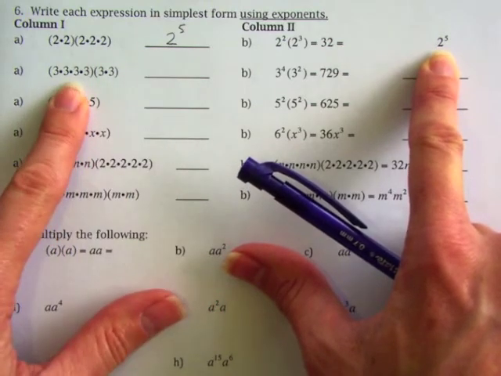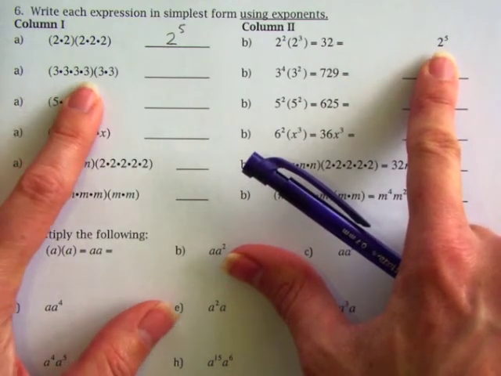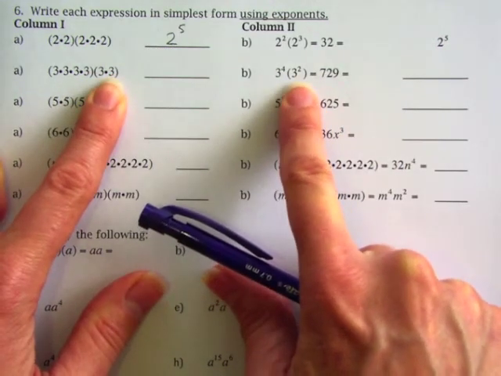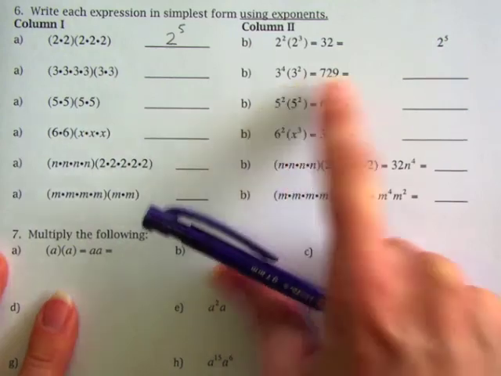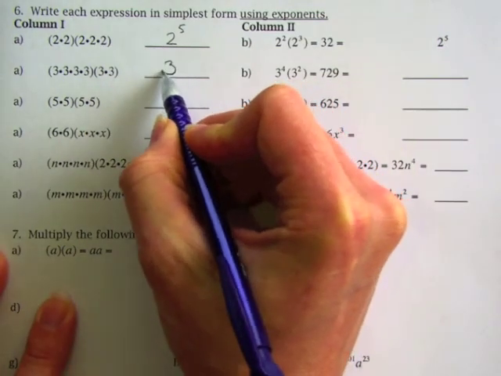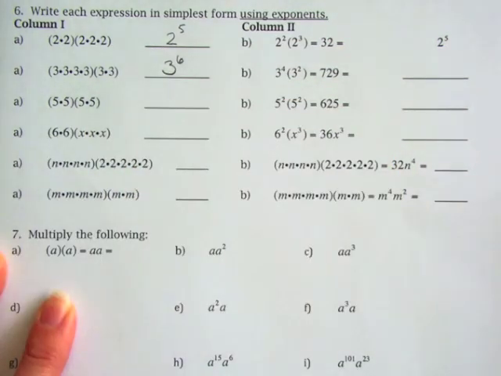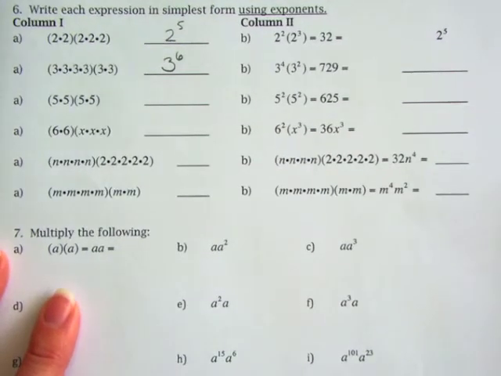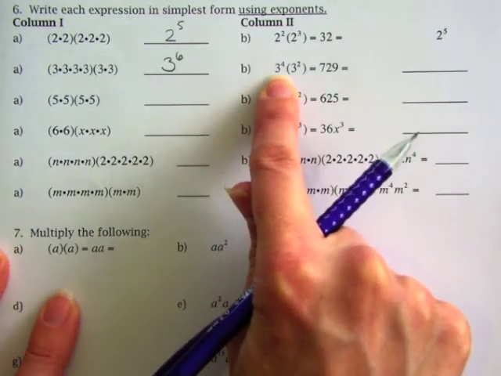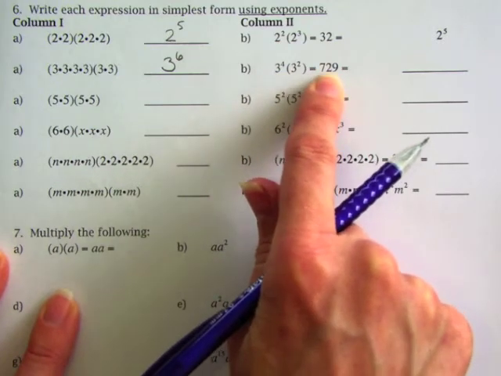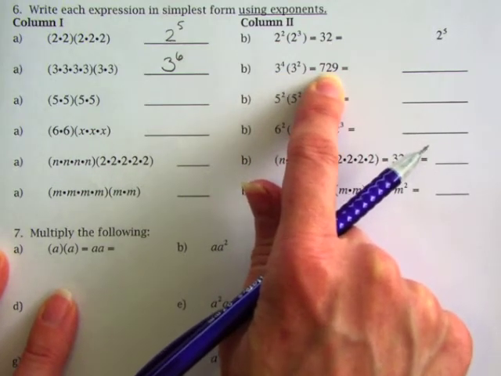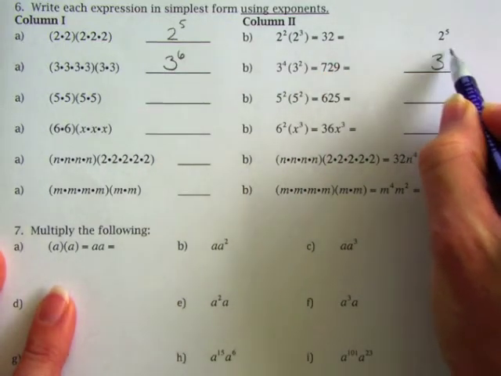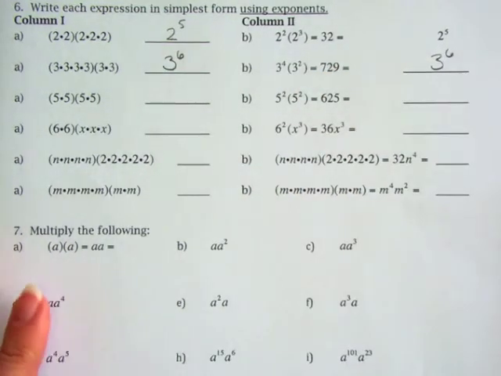Okay, we're going to try it here. You have 3 times 3 times 3 times 3. Well, that's the 3 to the 4th. Here's our 3 times 3. That's our 3 squared. We see there's 6 3's there, so I have 3 to the 6th, because that's what the exponent tells me, is I have 3 multiplied by itself 6 times. And so 3 to the 4th times 3 squared, if I put it in my calculator, it's going to give me 729. But in exponent form, that is 3 to the 6th.